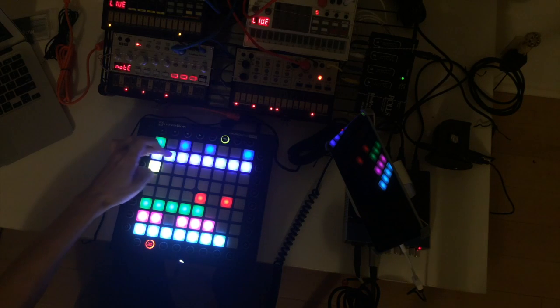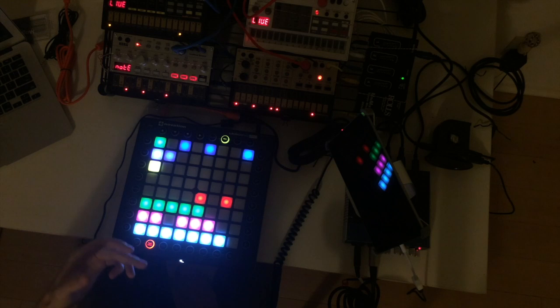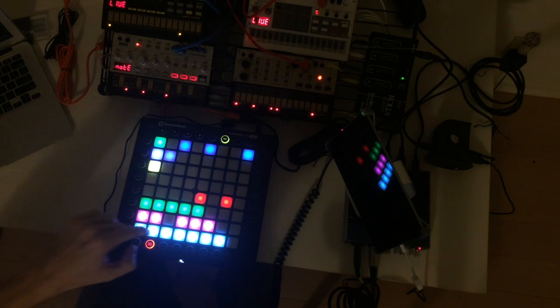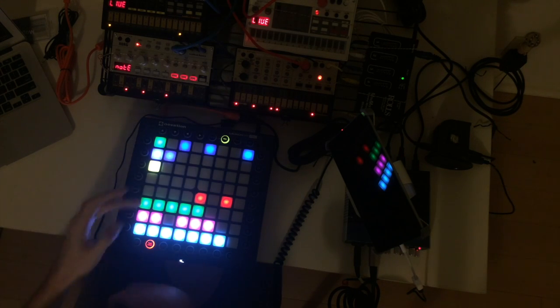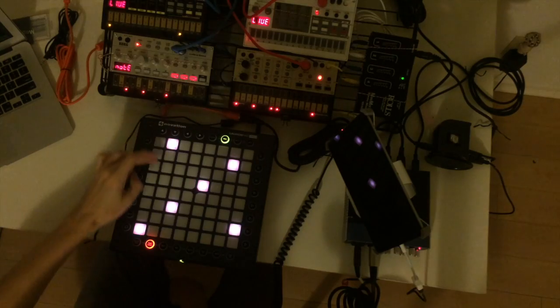So that's what this slider is for. You can adjust the sensitivity of the Aftertouch, and it will scale the value that's sent to the control code. So I'm going to put it maybe about midway.